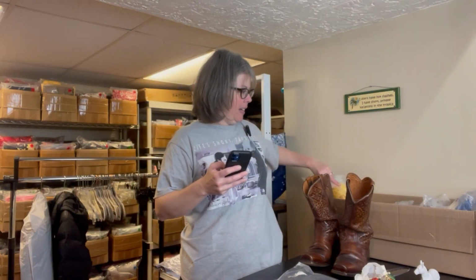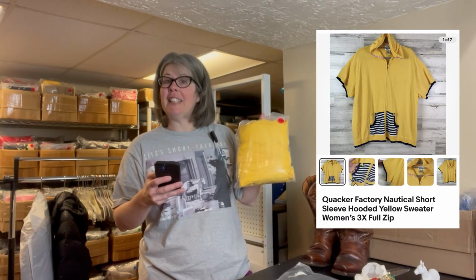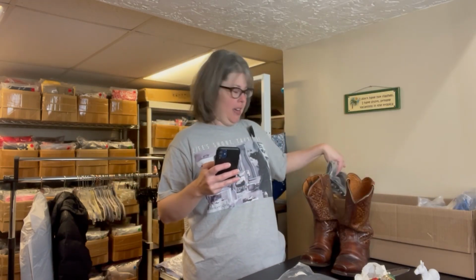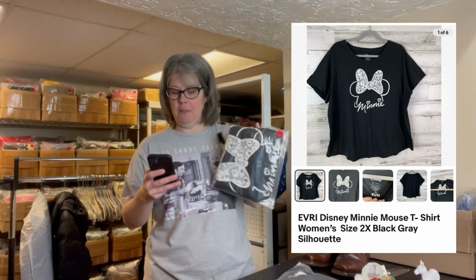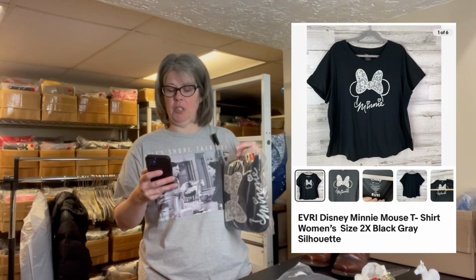All right, another clearance item. I know lately in the videos I've been showing lots of clearance items. It was a Quacker Factory plus size nautical shirt. Got it on 99-cent day, sold for $13.79. And I think this was a clearance item too. It's a cute Minnie Mouse plus size 2X shirt. I picked it up at a church sale where all clothes were $1, and it sold for $14.44.